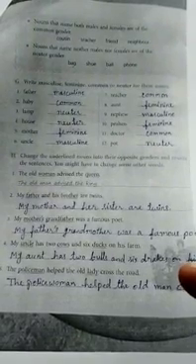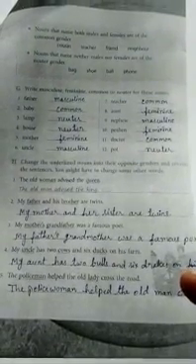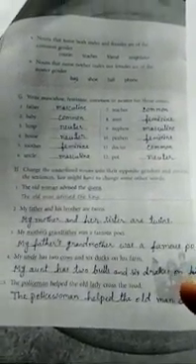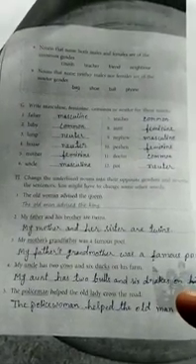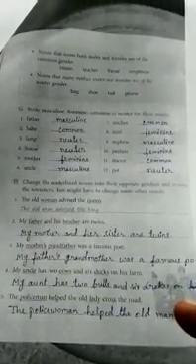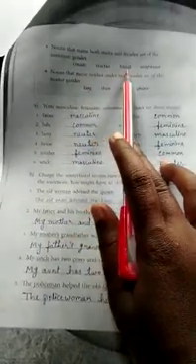Nouns that name both males and females are of the common gender. The noun which we speak about both the male and female is called common gender. For example, cousin, teacher, friend, neighbor. Teacher can be both male and female. Cousin can be also both male and female. Friend also can be both male and female. Neighbor also can be both male and female.